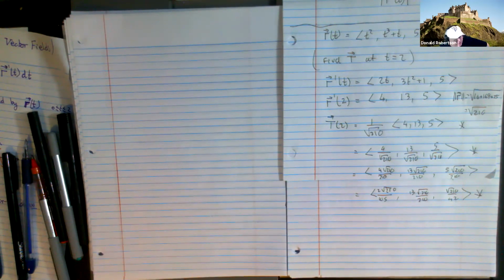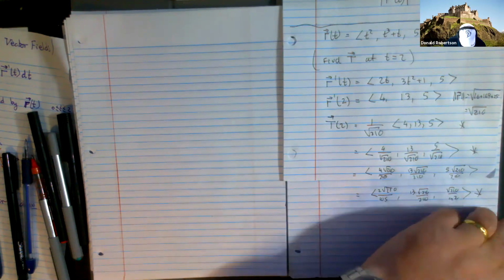Are we good about how to find a unit tangent vector at one given point? Do one more just to be sure. I'll pick one of theirs.